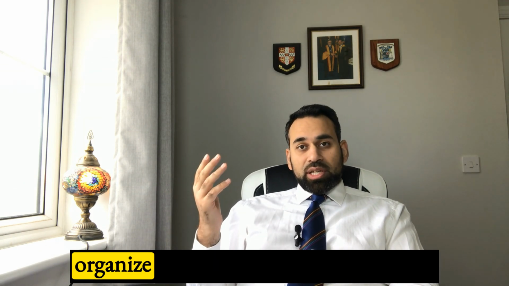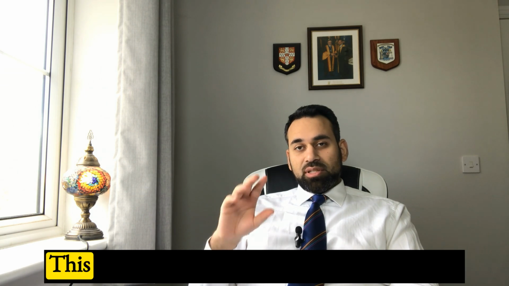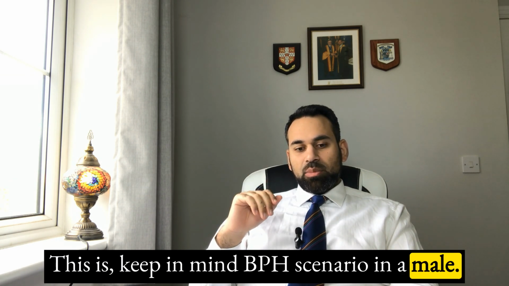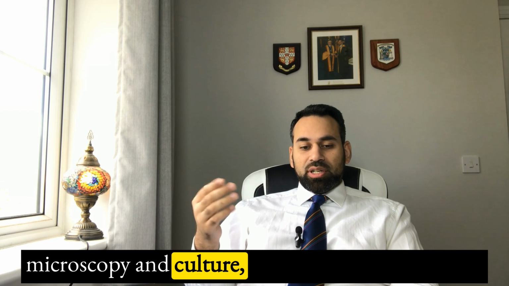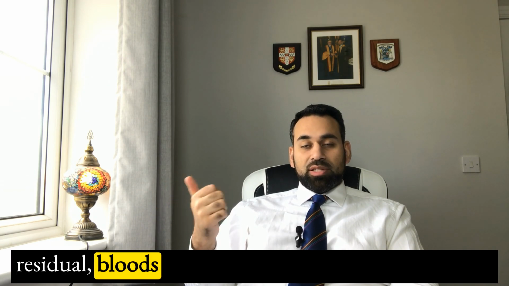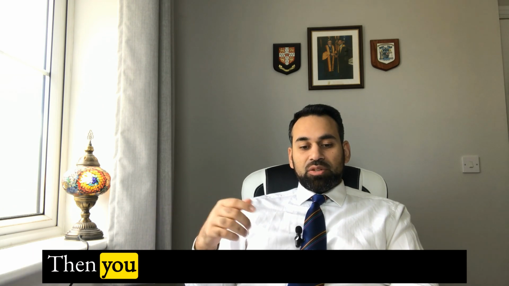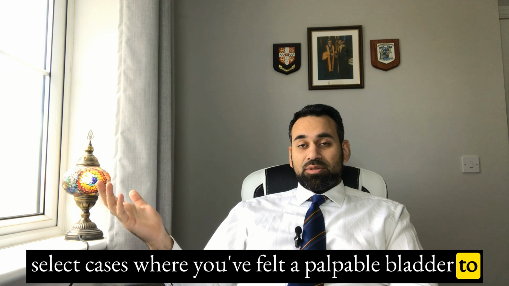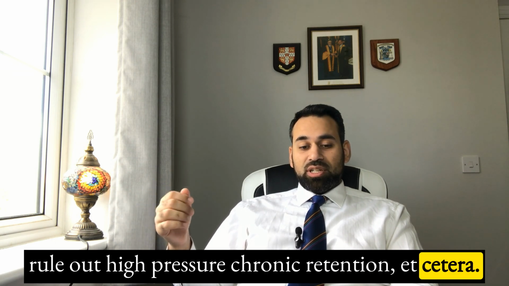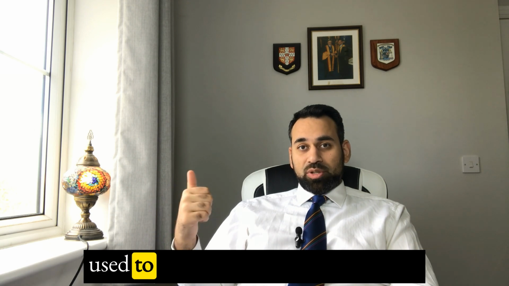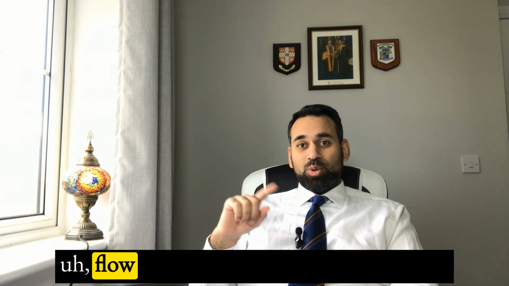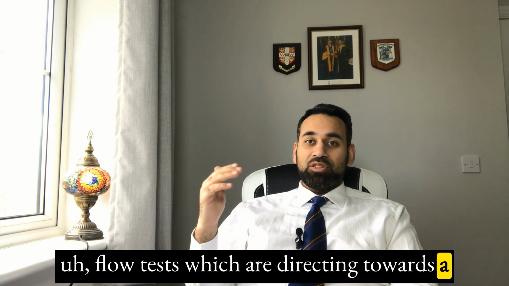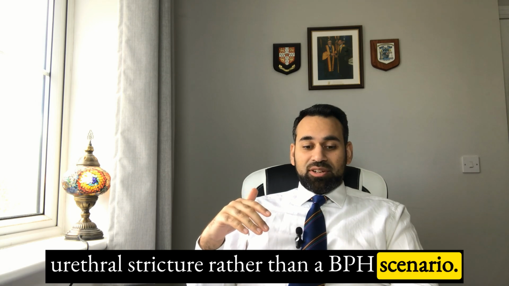Then the investigations you would organize in lower urinary tract symptoms. This is, keep in mind, a BPH scenario in a male: IPSS score and a bladder diary, urine dip, MSU, microscopy and culture, a flow test and a post-void residual, bloods including kidney function and PSA. Then you can consider an ultrasound KUB in select cases where you felt a palpable bladder to rule out high pressure chronic retention, etc. TRUS or transrectal ultrasound can be used to assess the size of the prostate, and flexible cystoscopy can be done in flow tests which are directing towards a urethral stricture rather than a BPH scenario.